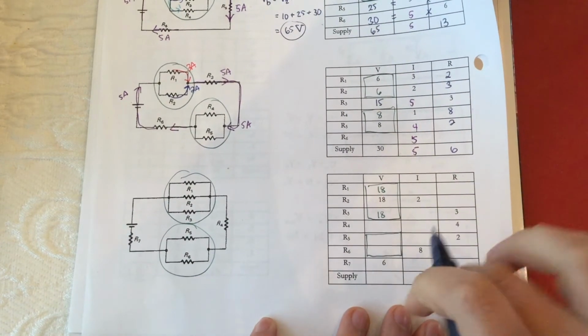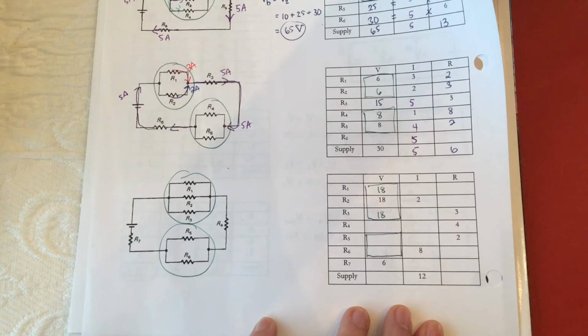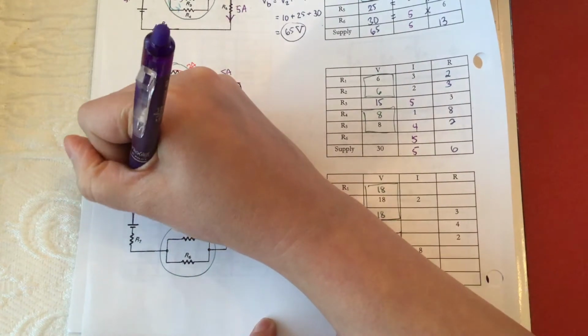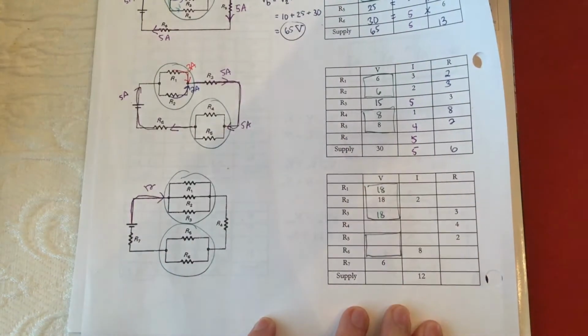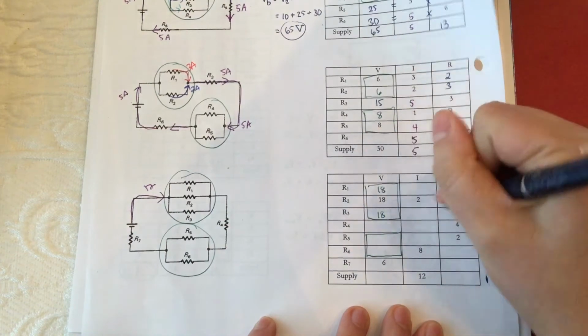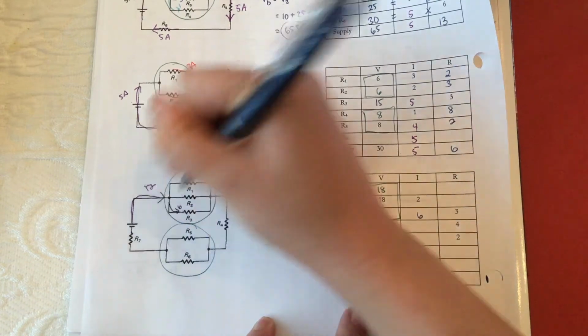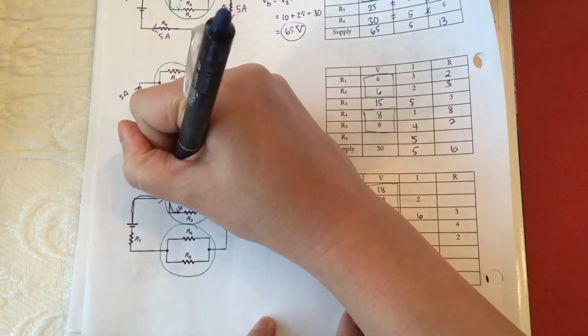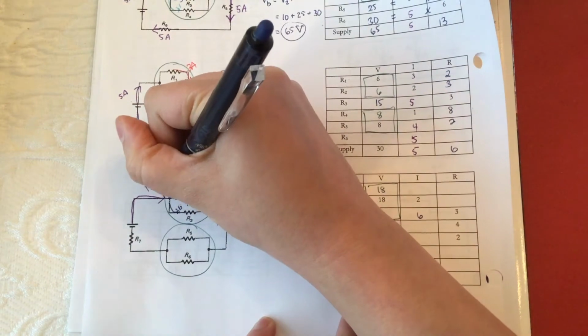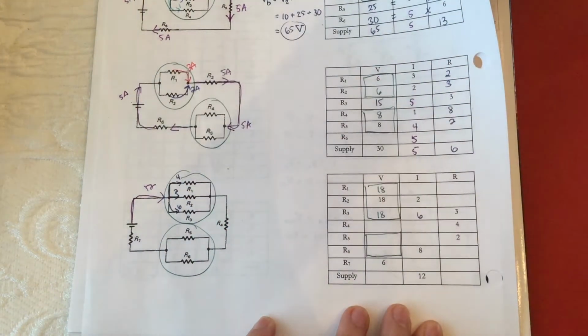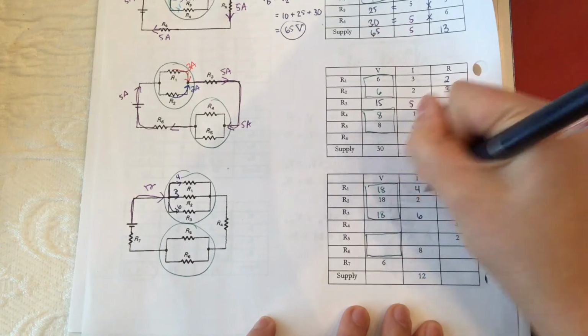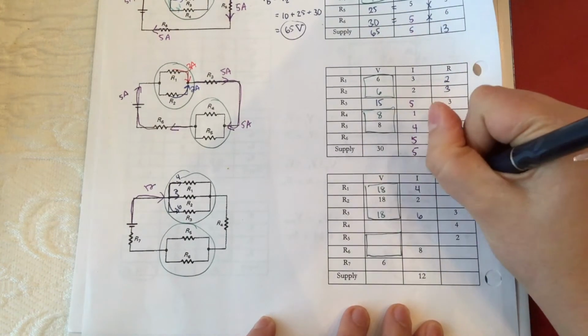I'm going to go back and do the current for the last one on this page. This one says that 12 amps of current leaves the supply. It splits up at this junction, but we actually don't know quite enough information for that. We need to do 18 divided by 3 to get 6 amps here first. So if I know 6 amps goes through path 3, 2 amps goes through path 2, that leaves 4 amps to go through path 1 in order to sum to 12. And divide across as needed.